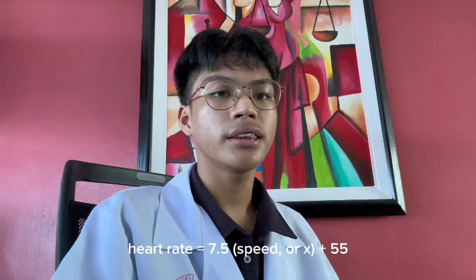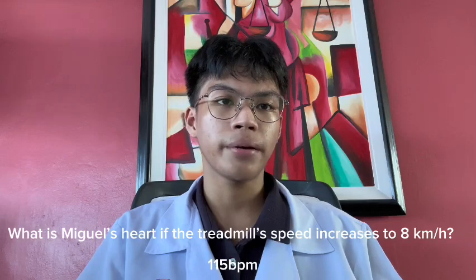To solve, Miguel's heart rate of 85 beats per minute is equated to the product of the constant beats per minute of 7.5 and the initial speed of the treadmill, which is 4, added by the initial heart rate of Miguel, denoted by B, which will have an equation of 85 equals 7.5 times 4 plus B. After solving, the value of B will then be 55. To summarize, the equation will now be heart rate equals 7.5 times the speed, denoted by x, plus 55. To conclude, Miguel's heart rate will now be 100 BPM, 115 BPM, and 130 BPM respectively.